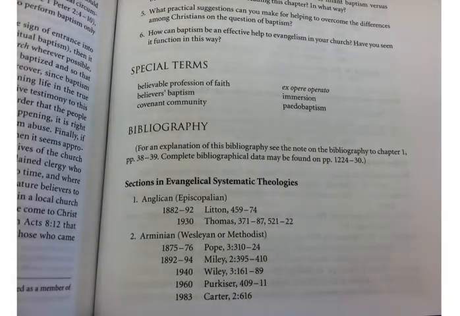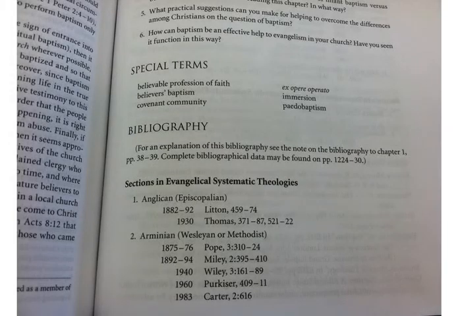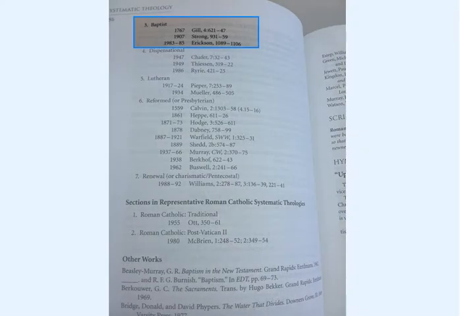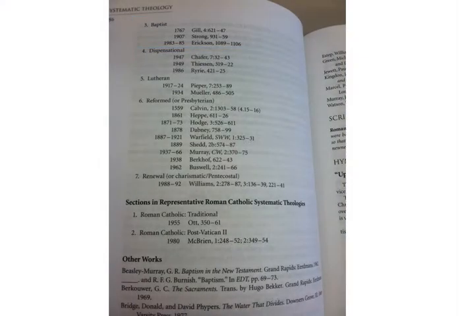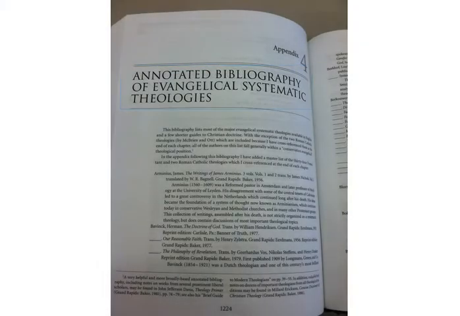What we really want to do is turn to the end of the chapter, where we can find the bibliography of sections on baptism in other systematic theologies. Here we see the section of Baptist systematic theologies that cover the topic of baptism. Notice that the authors are Gill, Strong, and Erickson. From that point, we can turn to the back of the book to find those authors in the annotated bibliography to get the full reference for their systematic theologies.